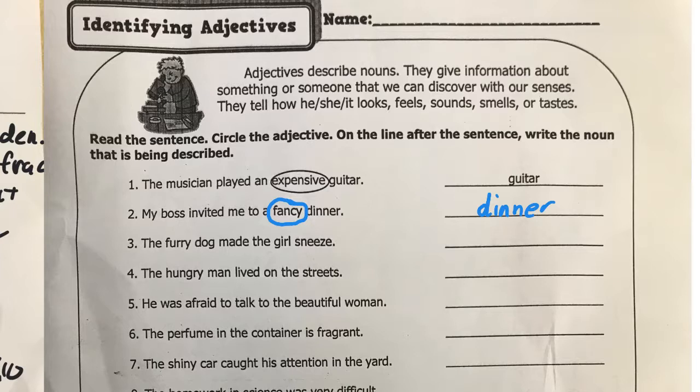The furry dog made the girl sneeze. The adjective here is furry. What is furry? The dog is furry. Often the adjective will be directly beside the noun it's describing, but not always. So let's look at one where it is a little bit farther away. So how about number 6? The perfume in the container is fragrant.